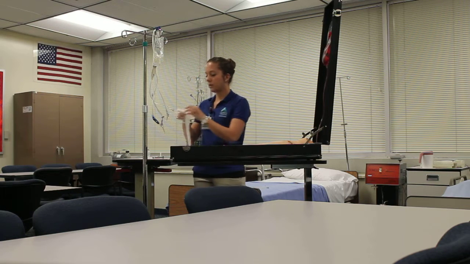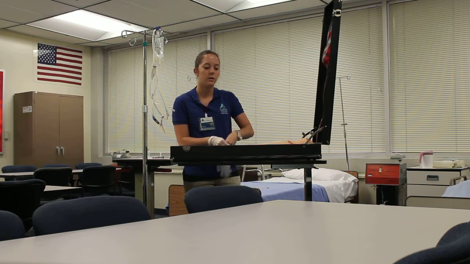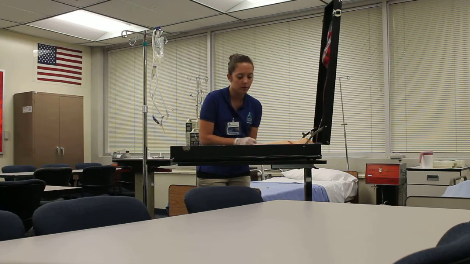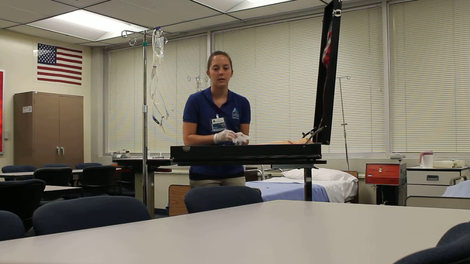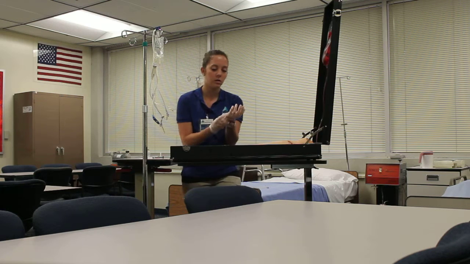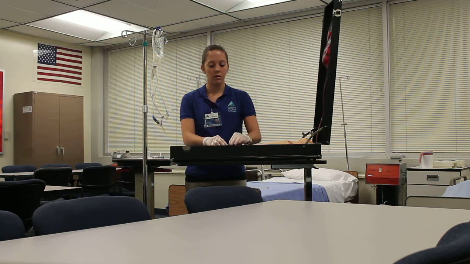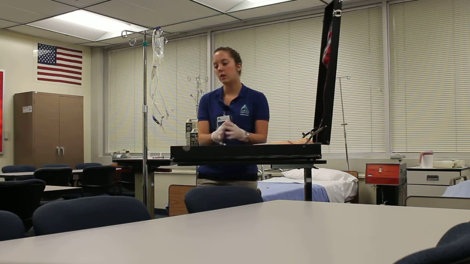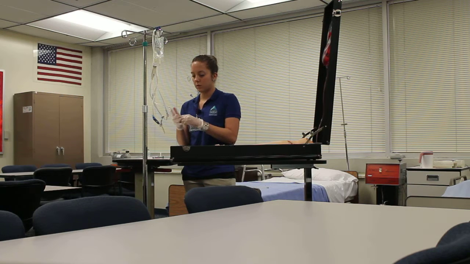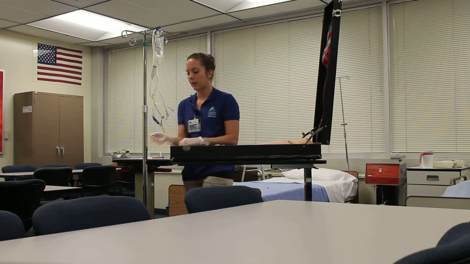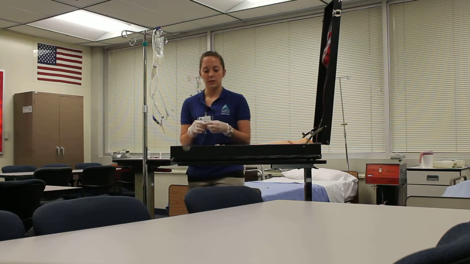The first thing I want to do is check the IV site for any phlebitis or infiltration, and I'll also palpate the IV site for any kind of tenderness that they may be having. Okay, so everything looks good. Before I hook up my IV, I want to flush the IV tubing and check for patency.